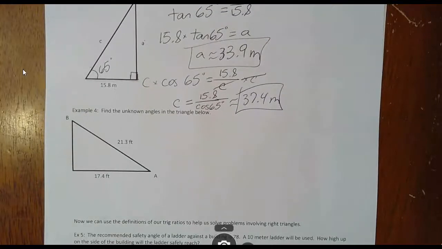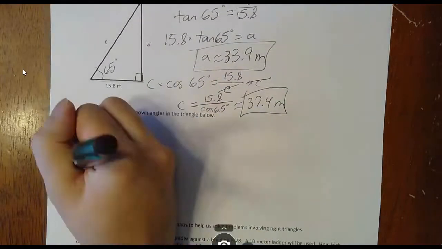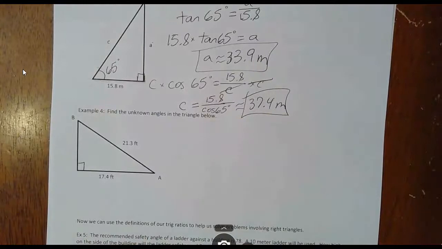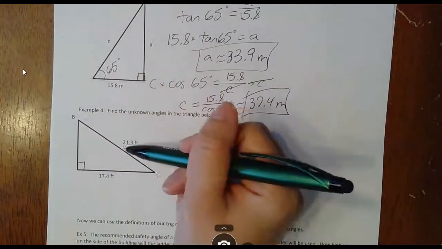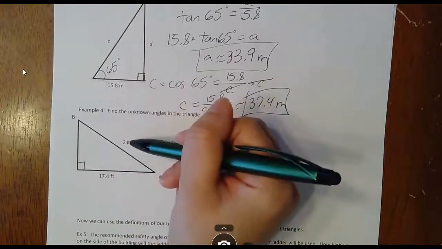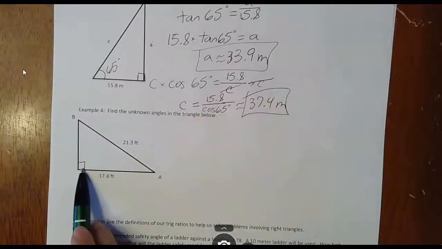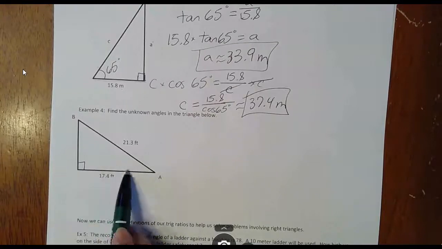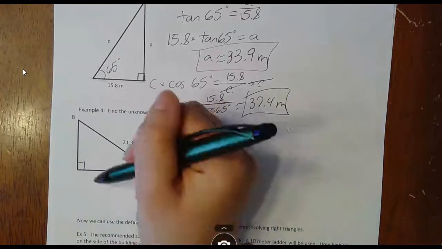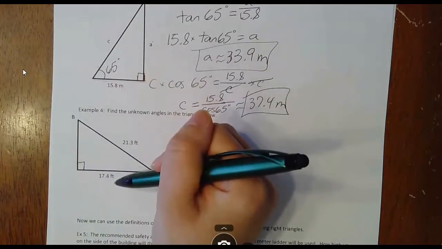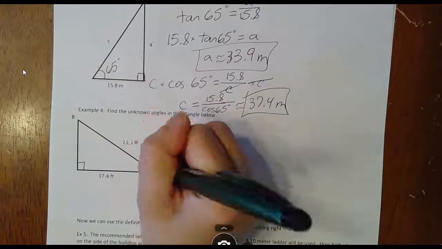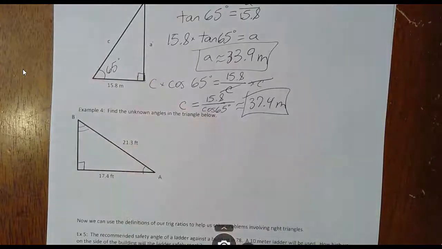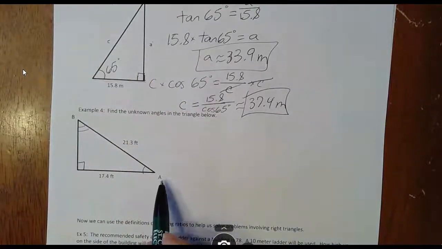Okay, so I have another triangle for you, and here's my right angle. I've got two side lengths listed. I have the hypotenuse here. I know it's the hypotenuse because it's across from the right angle. And then I have this bottom side here. It's adjacent to angle A. It's opposite from angle B. Okay? And I'd like to find the unknown angles, so I want to find A and I want to find B. So how about we go in alphabetical order again?